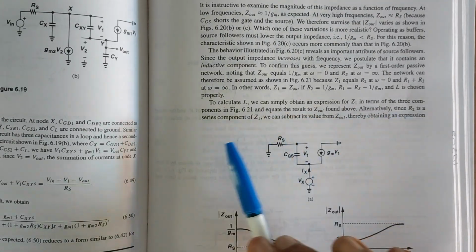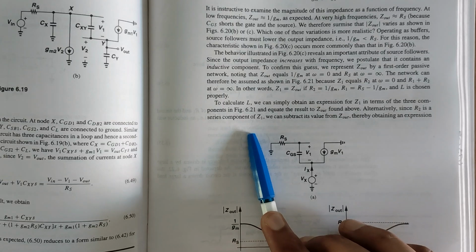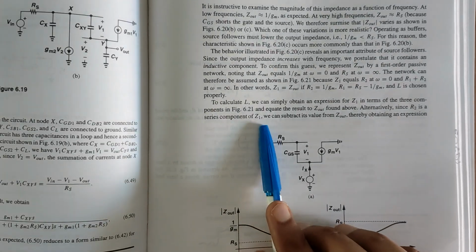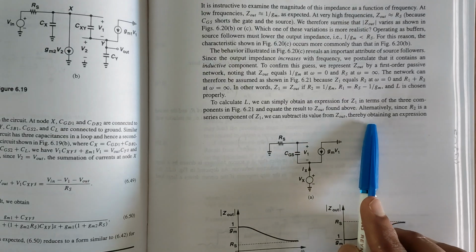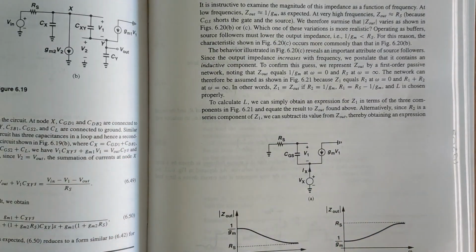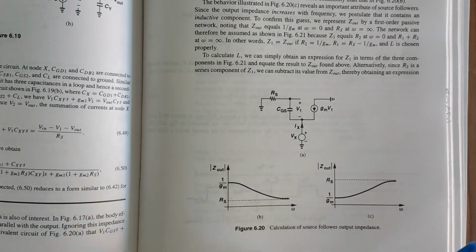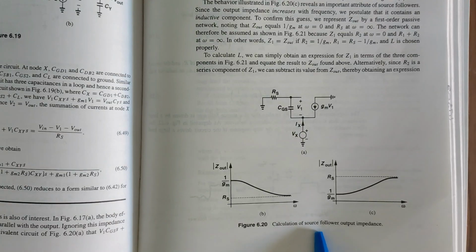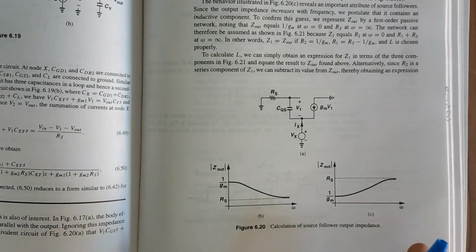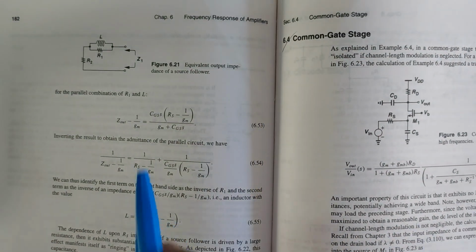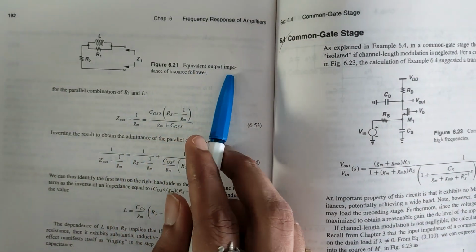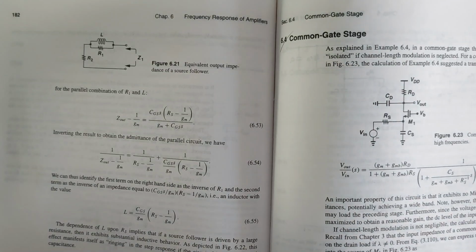Alternatively, since R2 is a series component of Z1, we can subtract this value from Zout, thereby obtaining an expression. Figure: calculation of source follower input impedance. Figure: equivalent output impedance of a source follower.